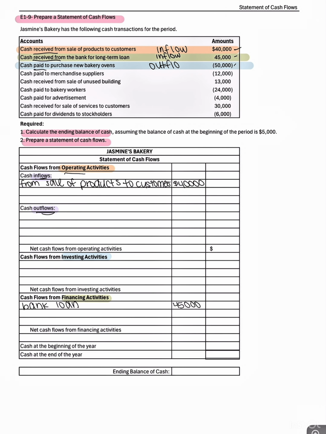Again, it's not asking us to sort them out on the investing and financing activities. I'm just going to do it to show you guys. So I'm going to put cash paid to purchase bakery oven. If you have the assignment, it might call it equipment, so I'm going to put purchase ovens/equipment, just because that might be how you see it on the problem. At least that's how I did. Okay, so purchase ovens equipment. It's an outflow, so that means we would subtract this amount, and the parentheses tell us to subtract it. I'll make sure my handwriting looks somewhat decent.